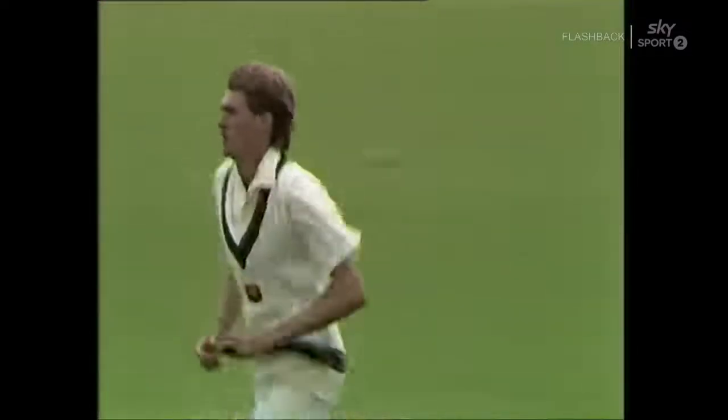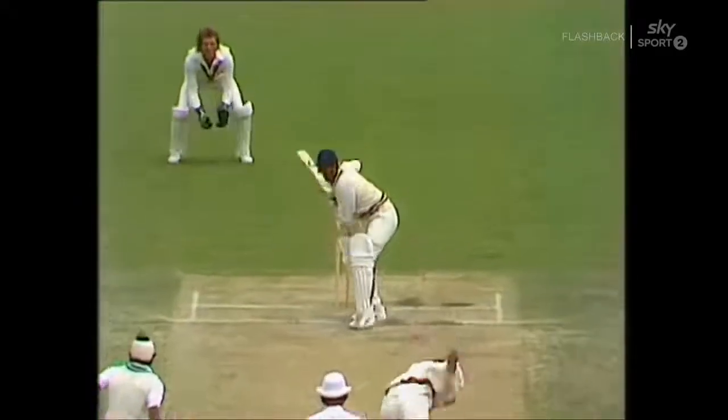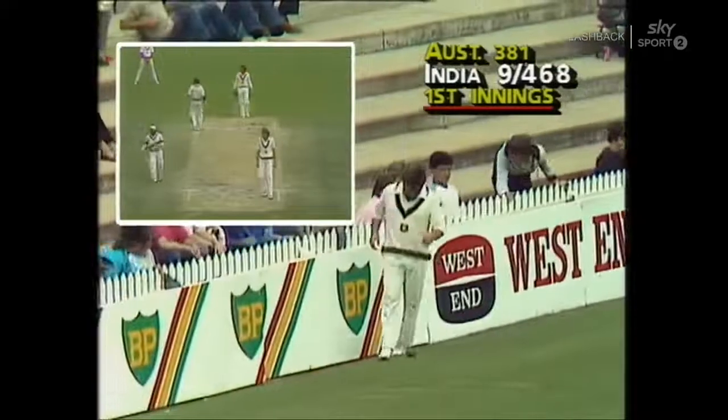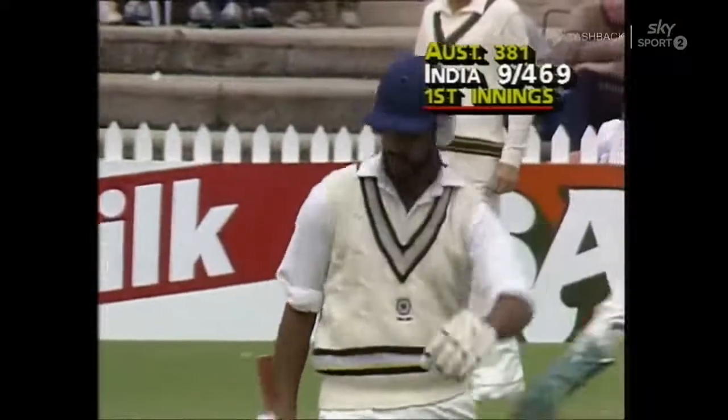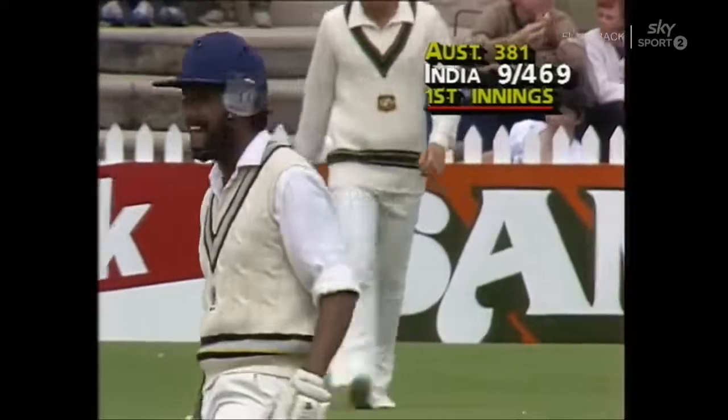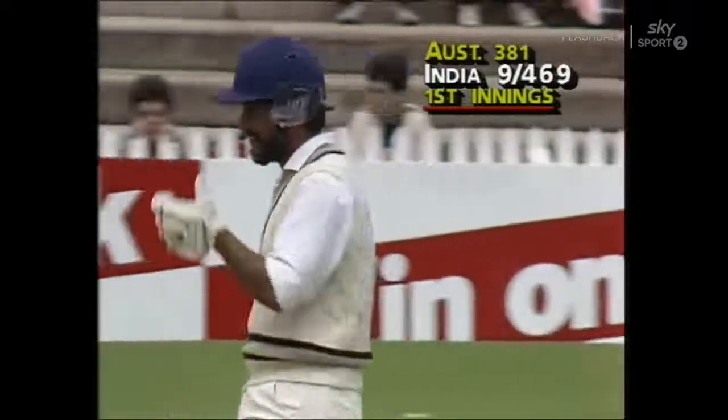Bruce Reid comes in now, and he's bowling to Shivlal Yadav. Well, there's a cover drive. That one's away. He's opened up the shoulder blades, Yadav, and that's going into the boundary. That's 4 runs. And at the end of the over, India 9 for 469.